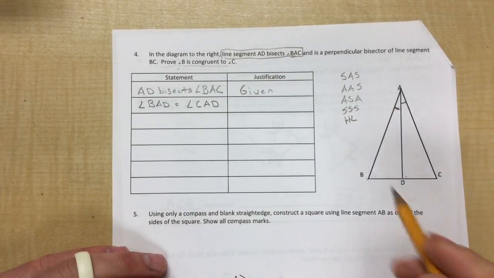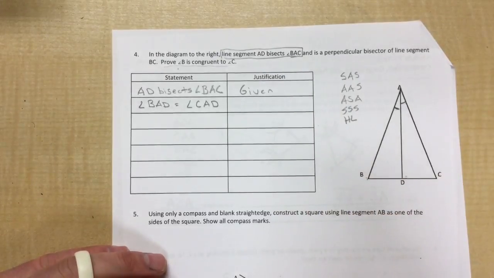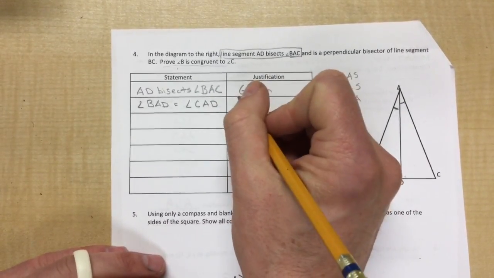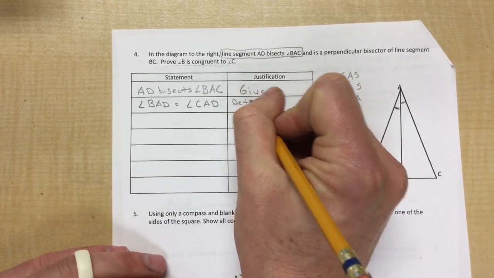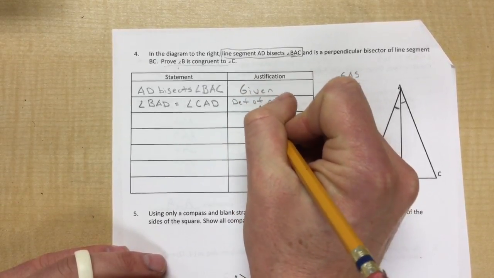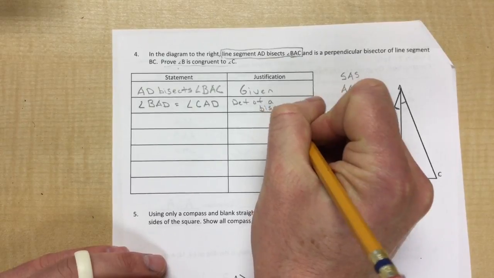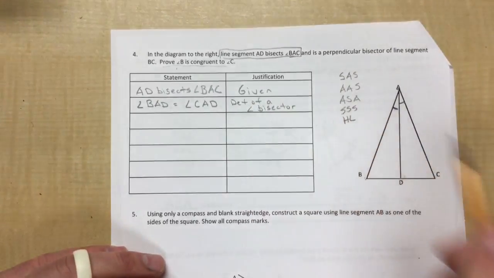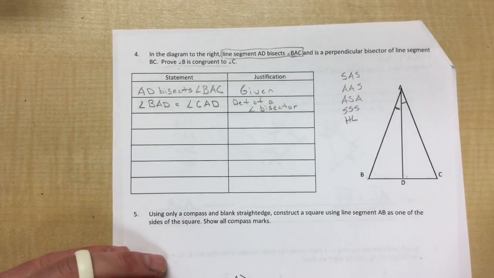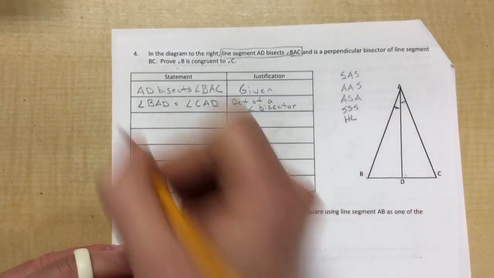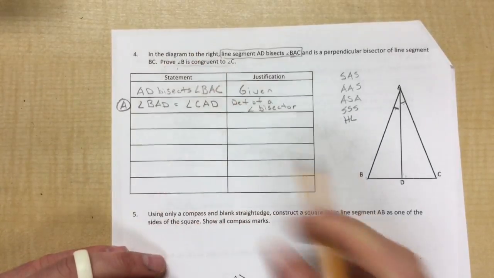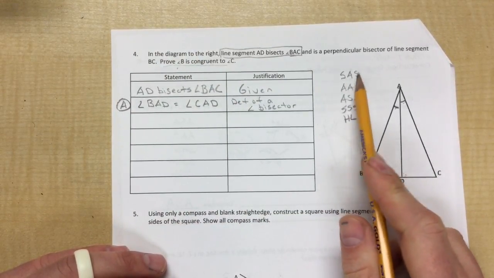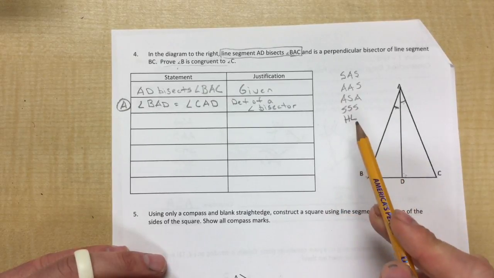And why do I know that? I know that because AD bisects BAC. I would just put the definition of a bisector, or if you wanted to be really specific, you would say an angle bisector. And I just proved an angle of my two triangles. So out in the column, I put an A. And now I know that I need maybe two more sides here, or a side and another angle.